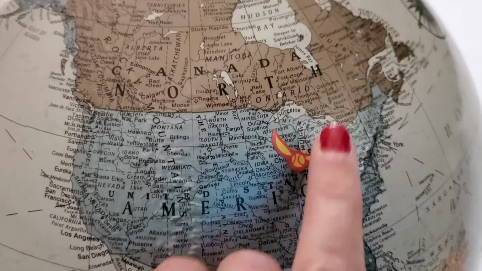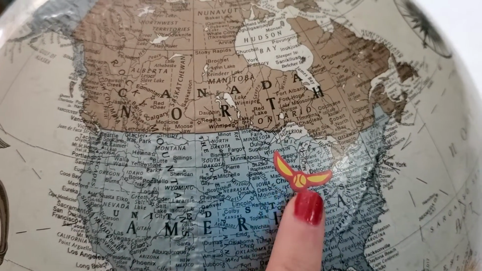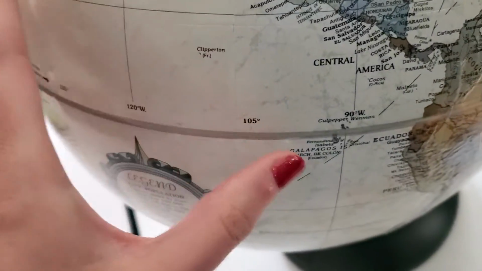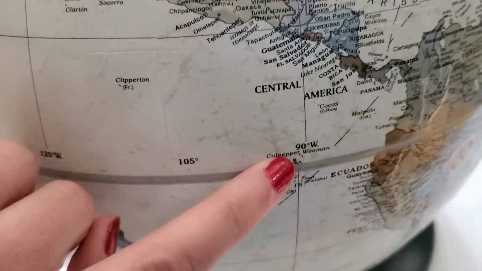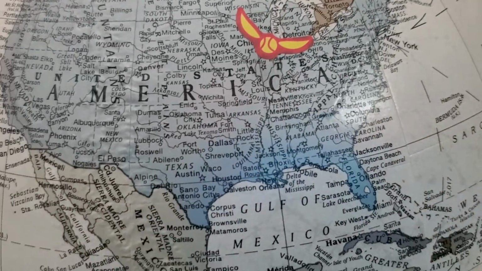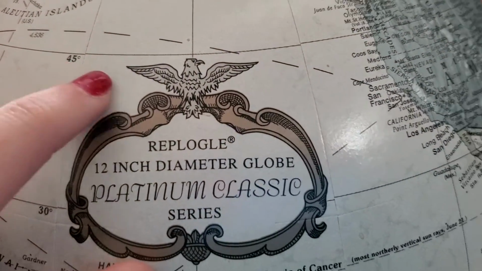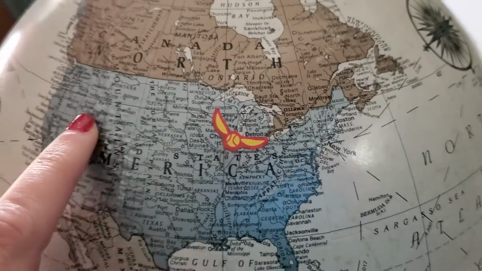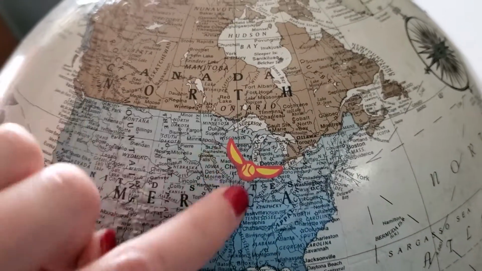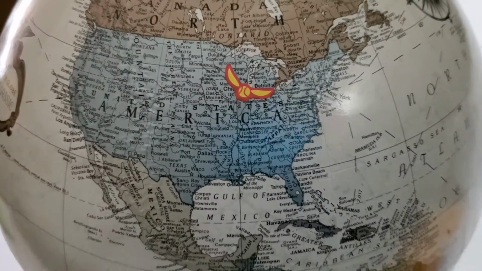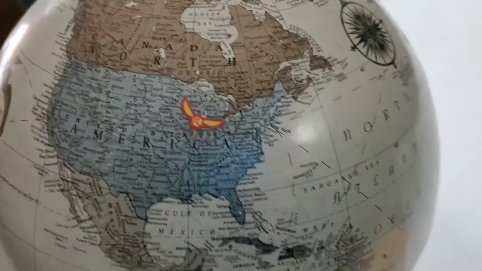So this is the United States right here. This is where you live in Illinois, and I have a sticker right there for you. And it says about where it's at. So it's at about 90 degrees west, and at about 45 degrees north. So that tells you 45 all the way up here, and 90 degrees, that's where that is. That's the absolute location. If I have those numbers, then I can say where it is.